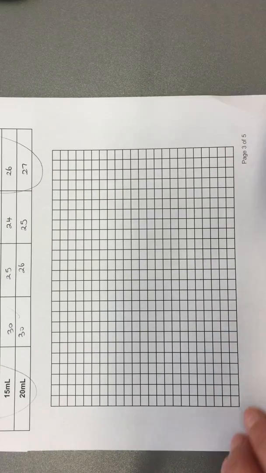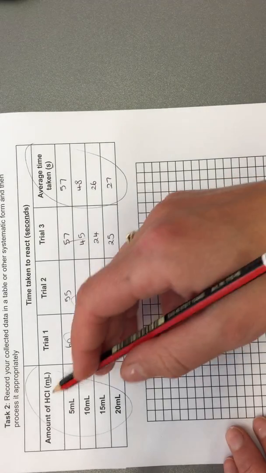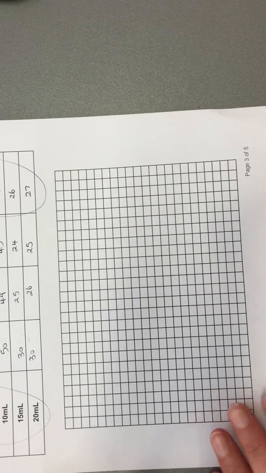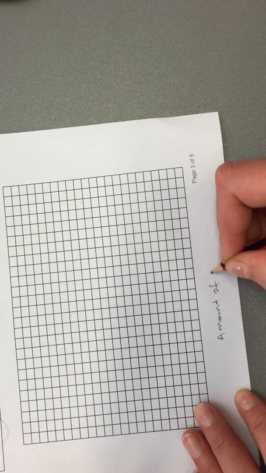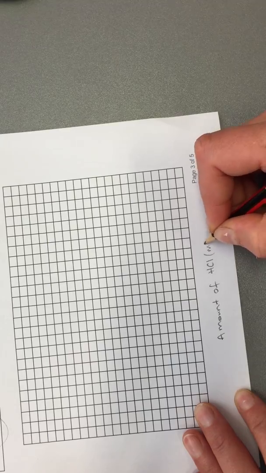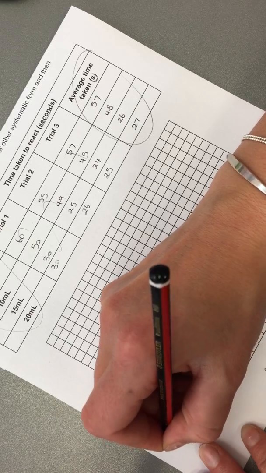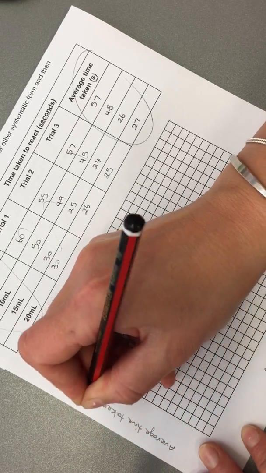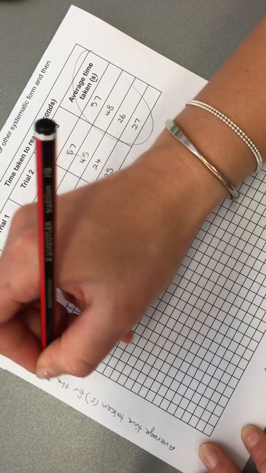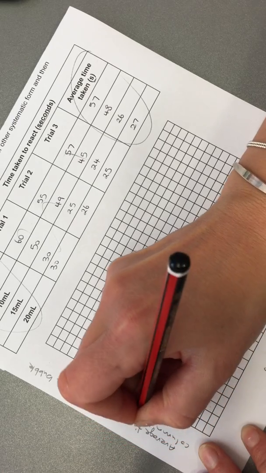So we're going to start by putting our axes labels on. Our independent variable, the thing that we were changing, was the amount of hydrochloric acid. So we'll put that along the bottom. And we know that that was measured in millilitres. The thing that we were measuring, our dependent variable, is the average time taken in seconds for the bubble column to reach 7 centimetres.